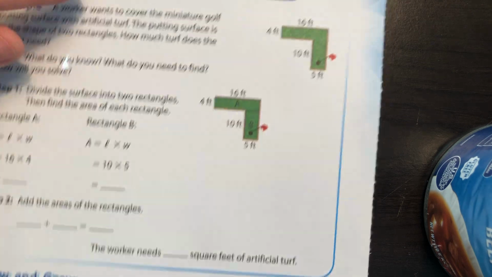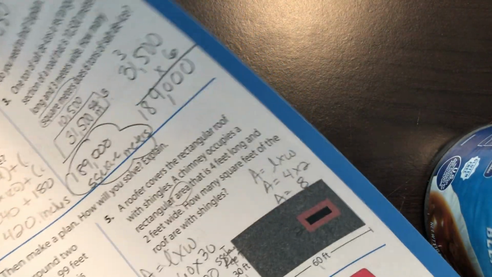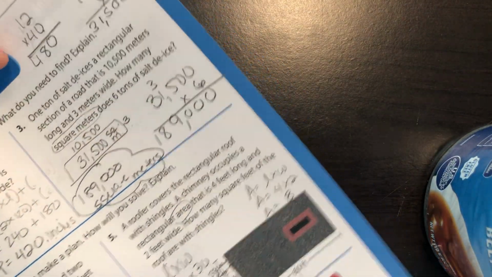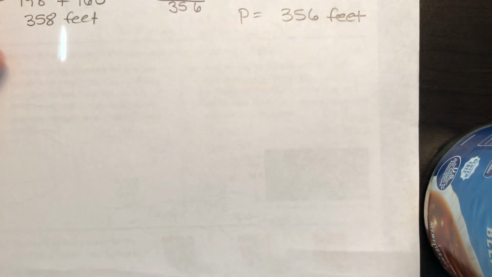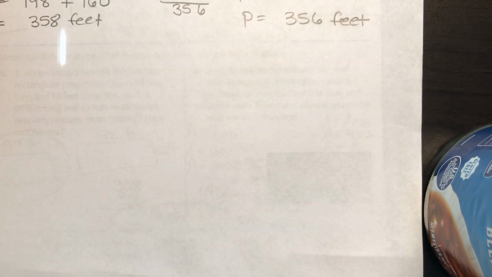Okay, so I want you to do this homework online. I want you to be very careful with your calculations. Please remember to have an adult check your work before you submit it.